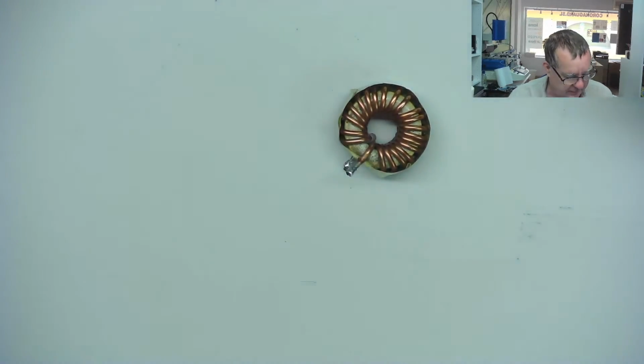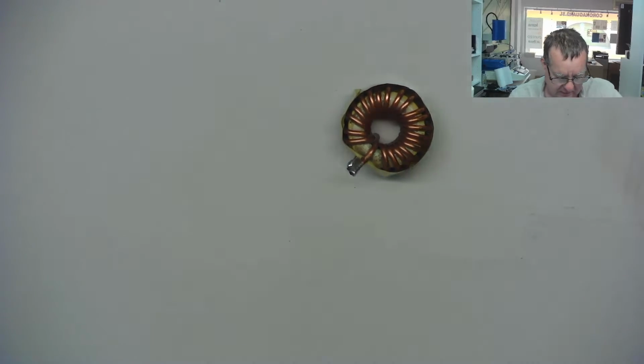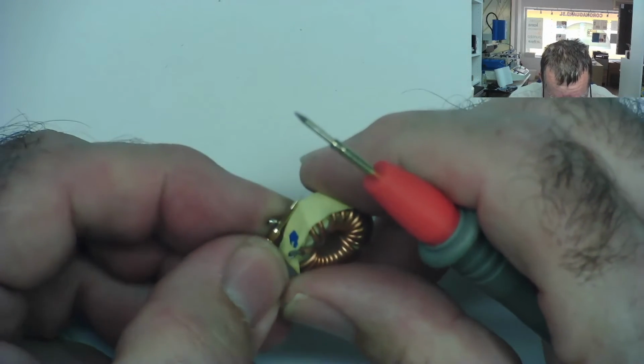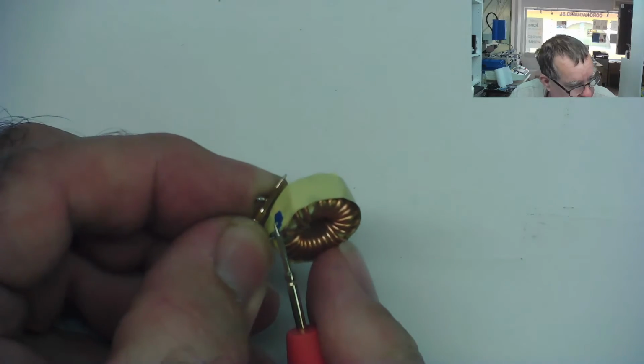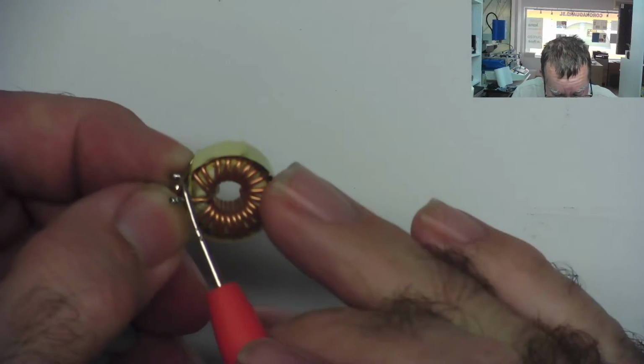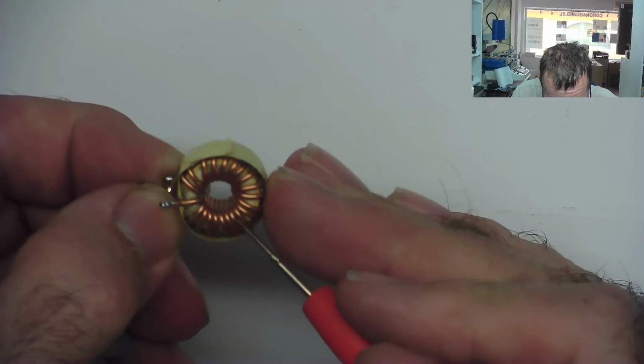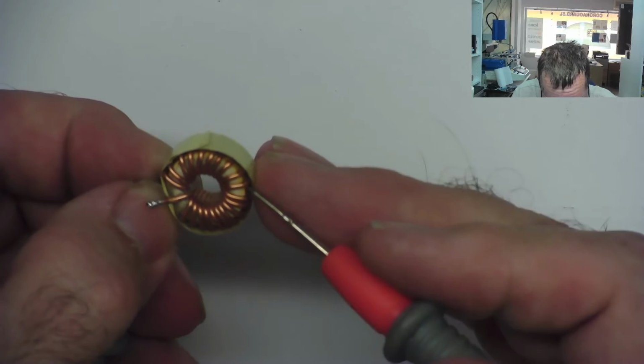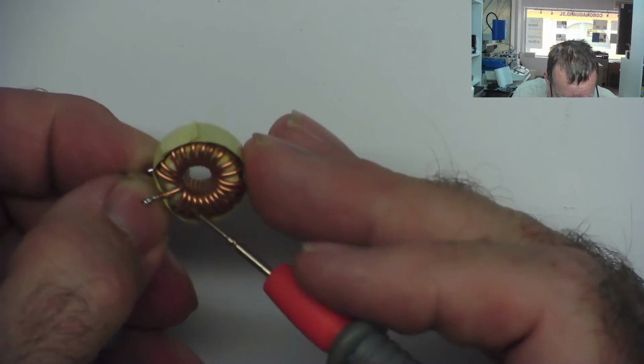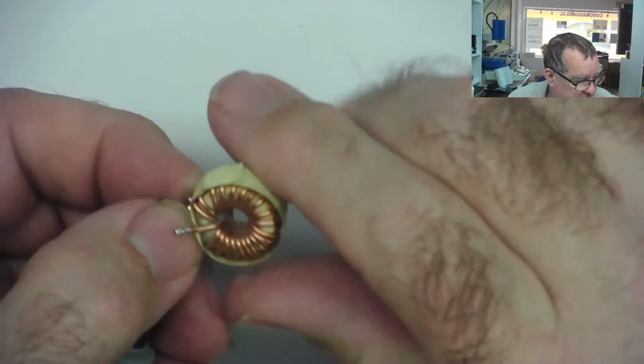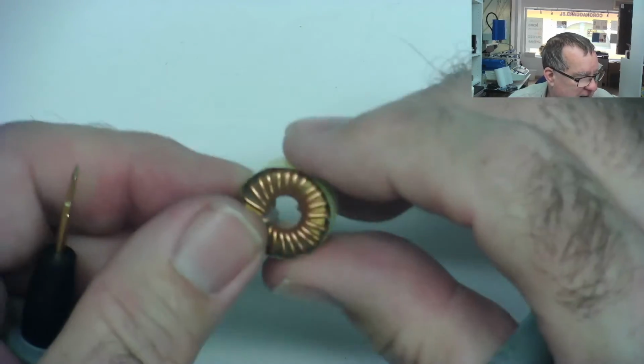So if I get my multimeter onto the bleeper, you can hear it, and I make a contact across the inductor and I read basically a short circuit. It's just a piece of wire. If I do touch any of the copper wire in here, look, I don't get a connection, yeah? That's because it's actually coated with an enamel, so it has an insulator.